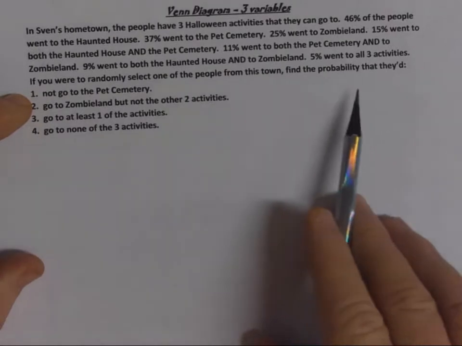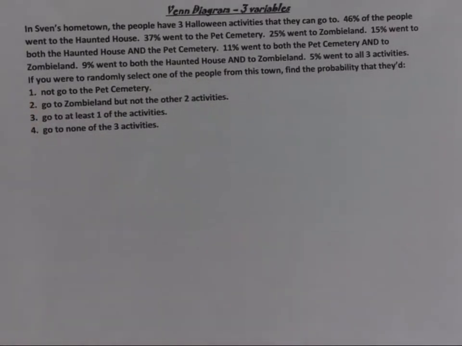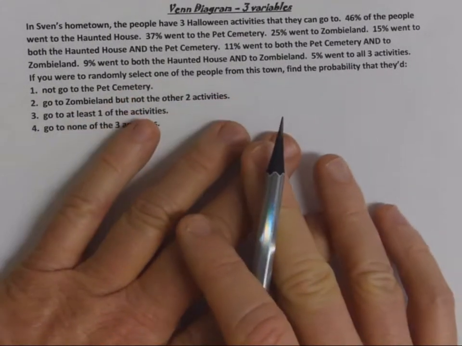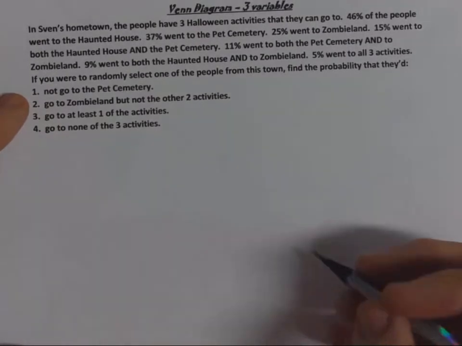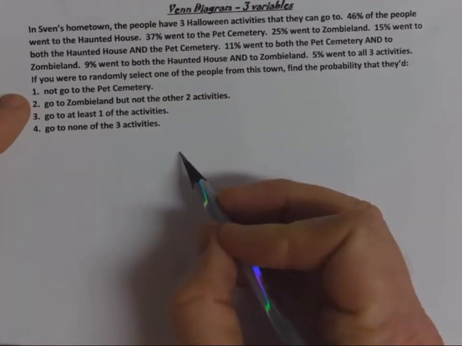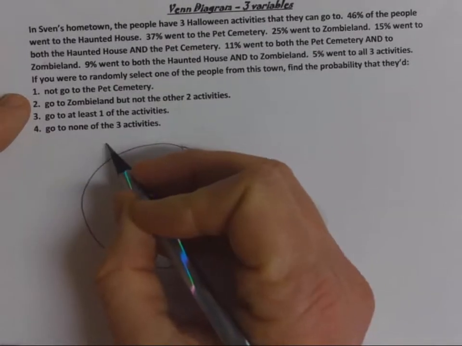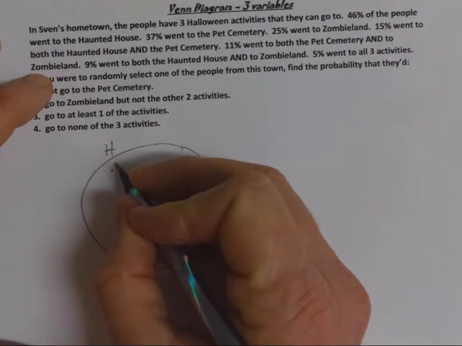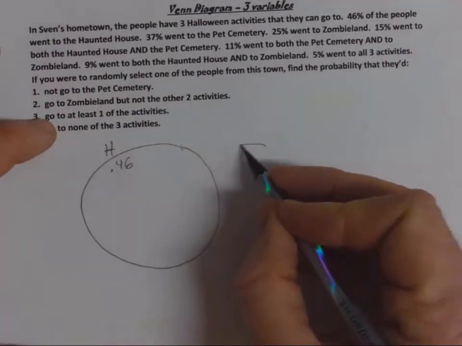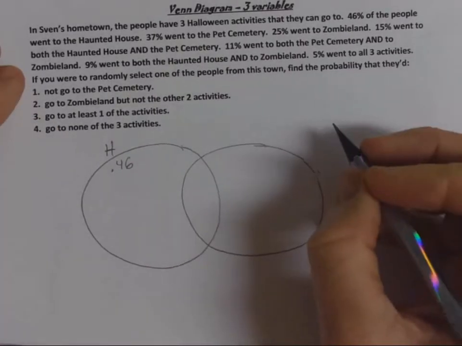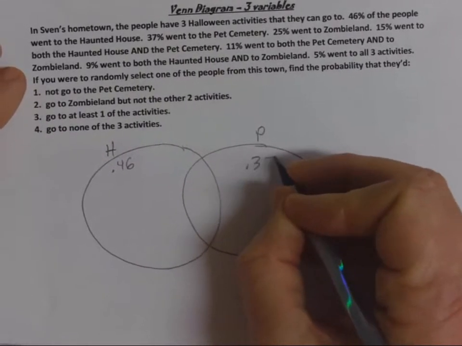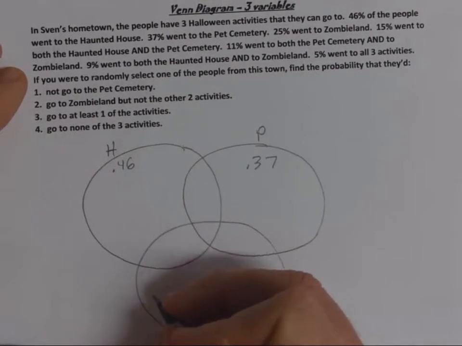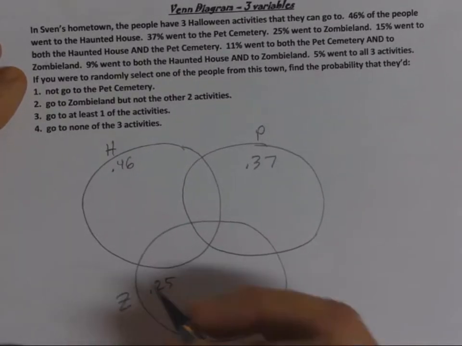If you were to randomly select one of these people, it asks us to find these probabilities. Whenever you're given a situation where you've got these probabilities and you're given overlaps, the probability of both things or of all three things, a lot of times a Venn diagram is the way to go. So what we'll do is make three overlapping circles. This represents the people that went to the haunted house, and there's 46% of them, so I'll put 0.46 at the top of it. This represents the people that went to the pet cemetery, and that's 37%, so I'll put 0.37 there. And this represents the people that went to Zombieland, which is 25%, so that's Z for Zombieland.